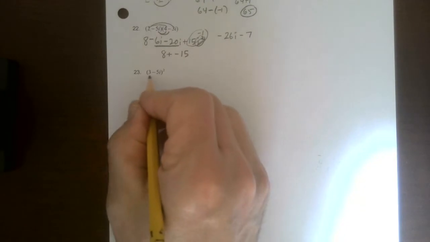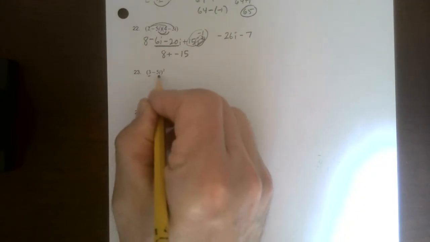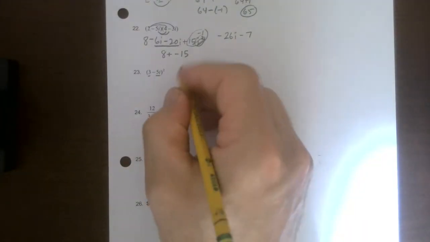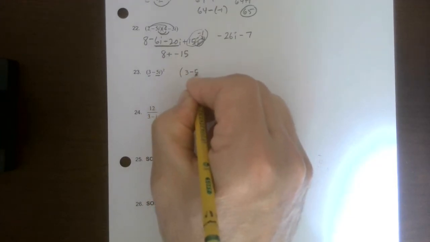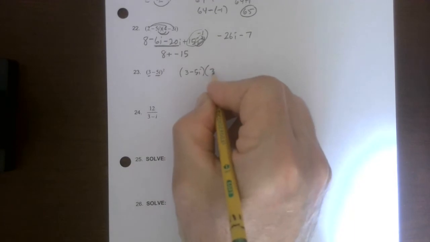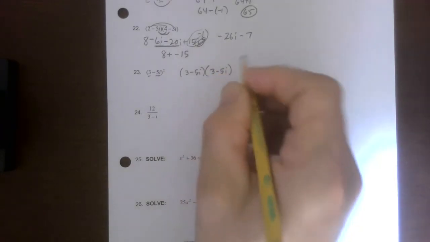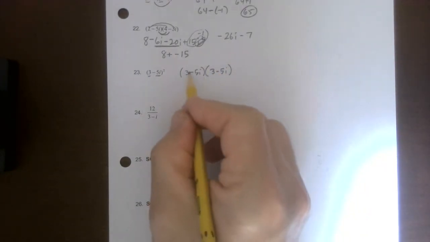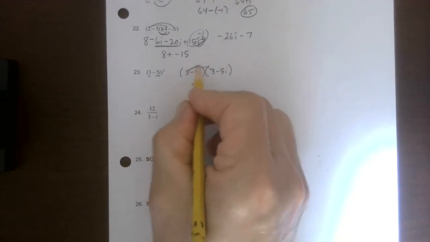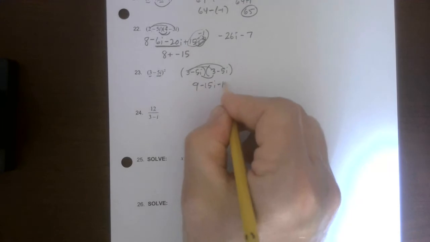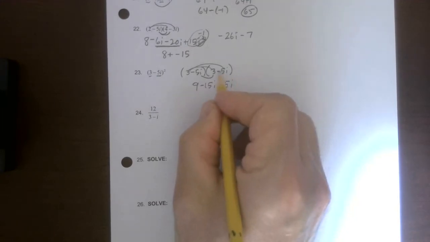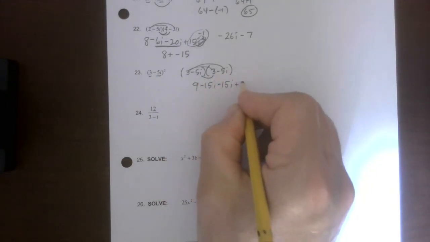Number 23, the danger is some students will square this and square this and think it's good, but that's not good. You have to square the binomial. And the question is, are these conjugates? No. So 3 times 3 is 9. Outside would be negative 15i. Inside would be negative 15i. Then a negative 5 times a negative 5 is positive 25.